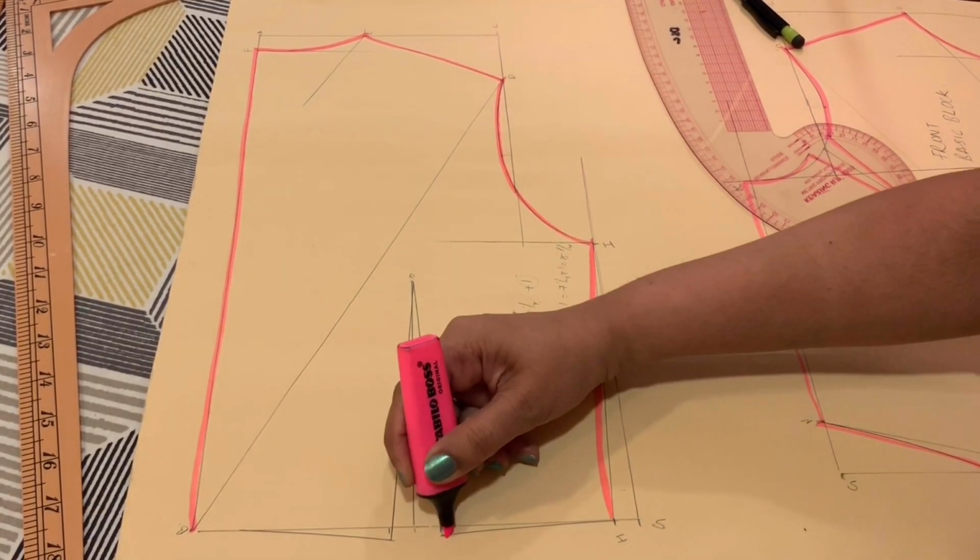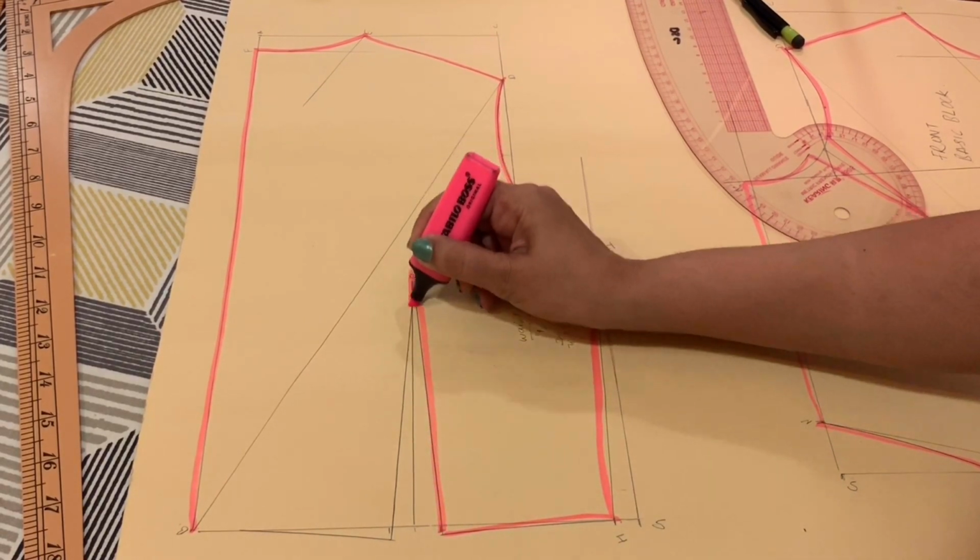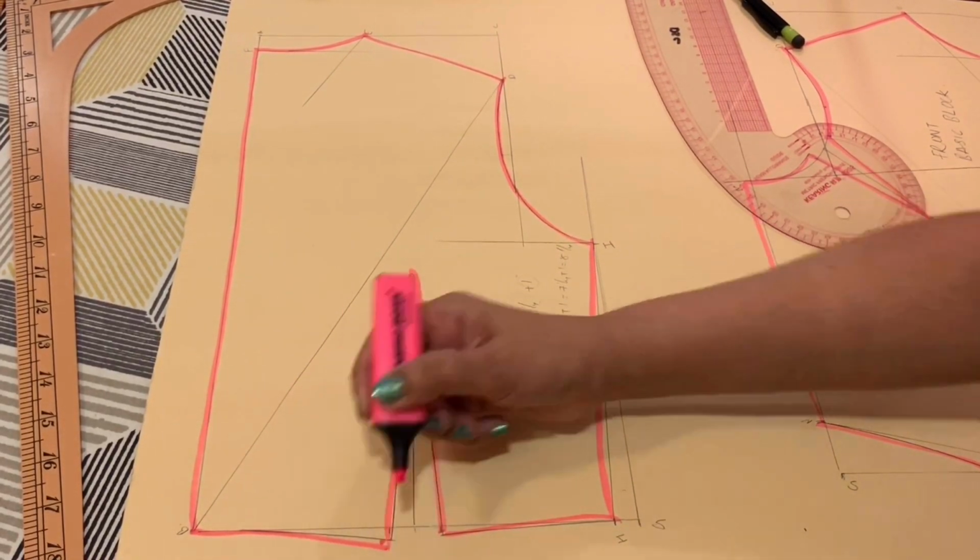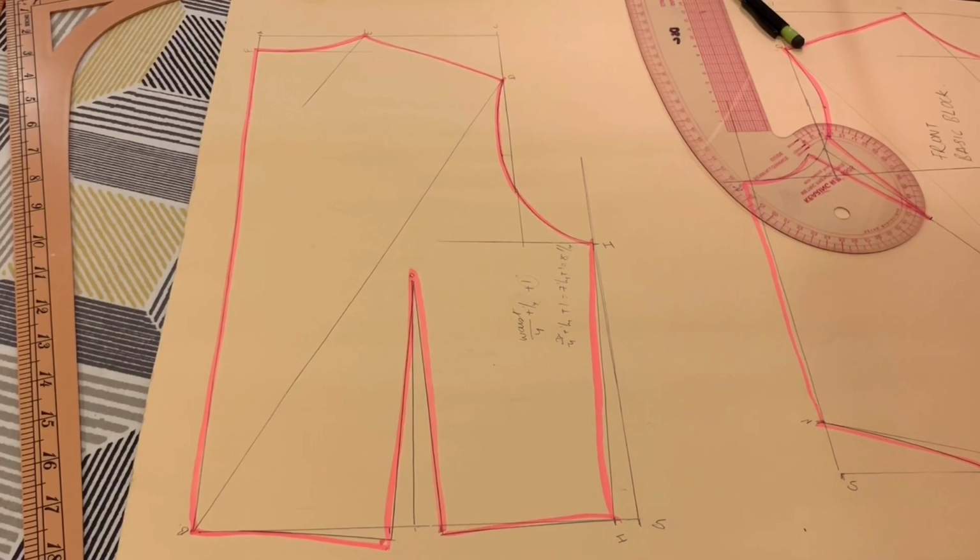Doing pattern designing from basic bodices is a great way to do your designs. It's very accurate and very professional.